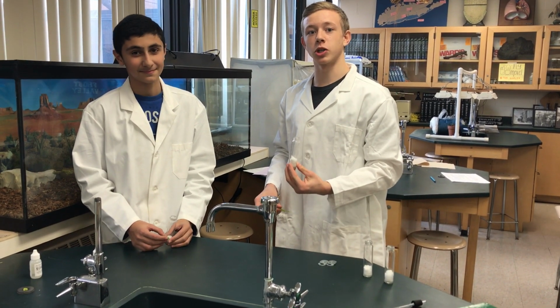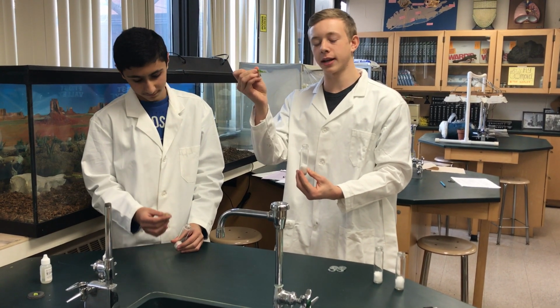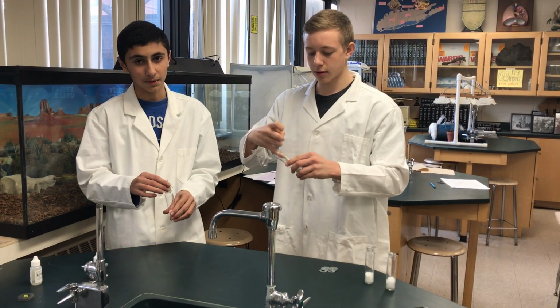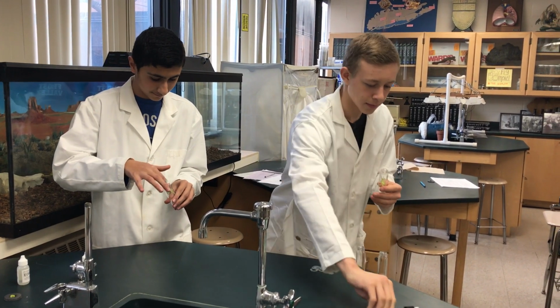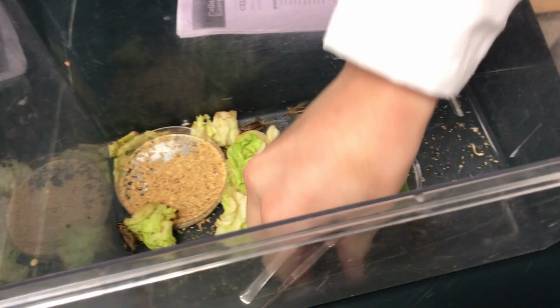Now we will set up the control group. We will take a fake rubber cricket and insert it into the tube. Try and make sure it's the same size as well. You can also use this part to help shove it down if you need to.